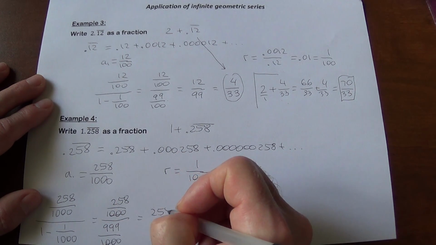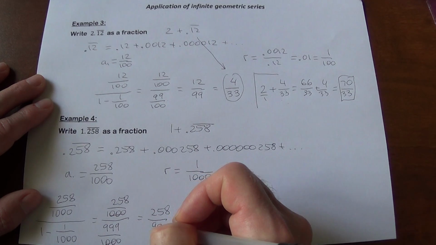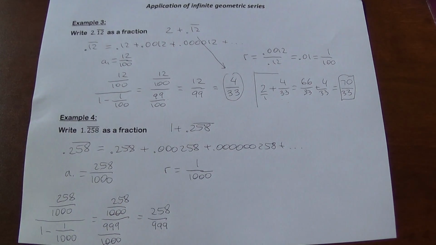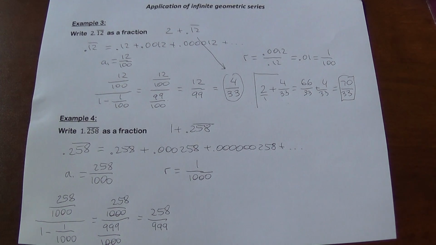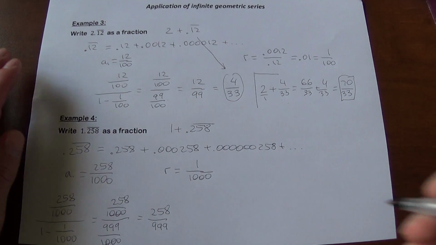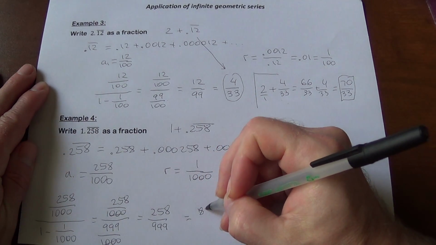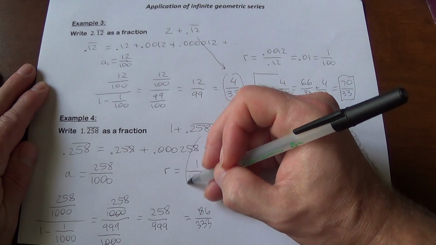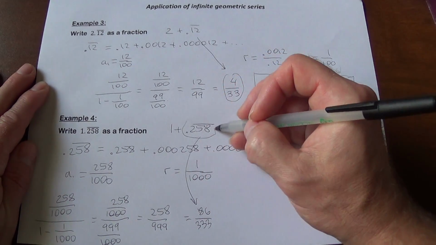It's 258 over 999, which I believe can both be divided by 3. So it is going to simplify to 86 over 333. But remember, this is just that.